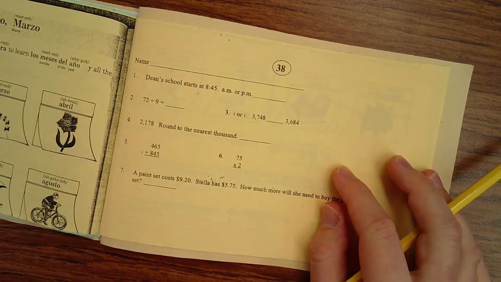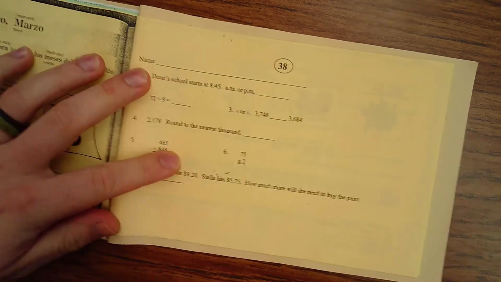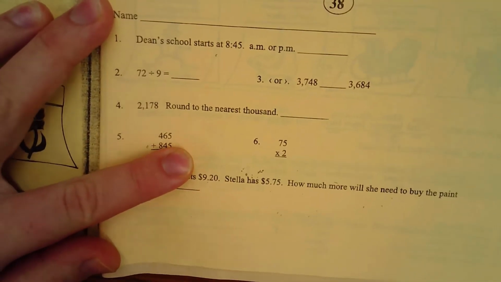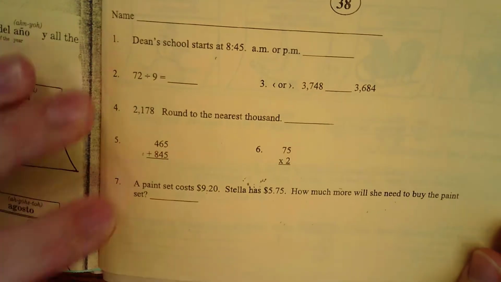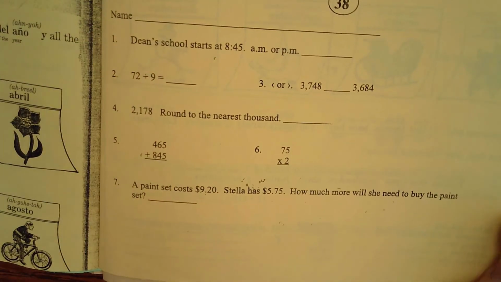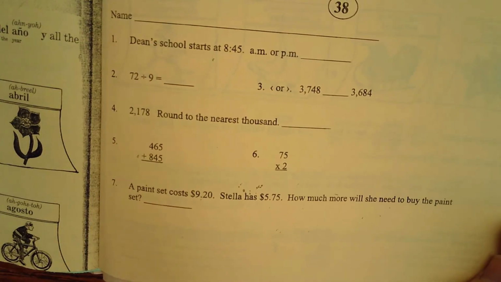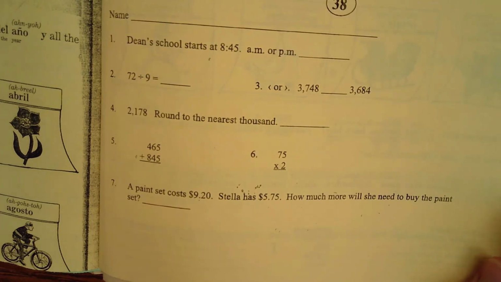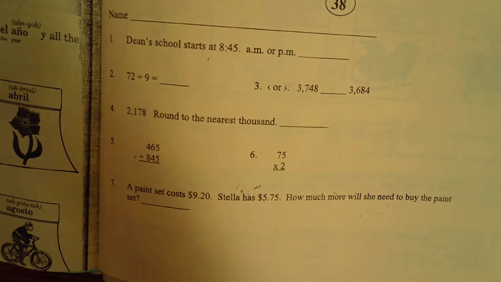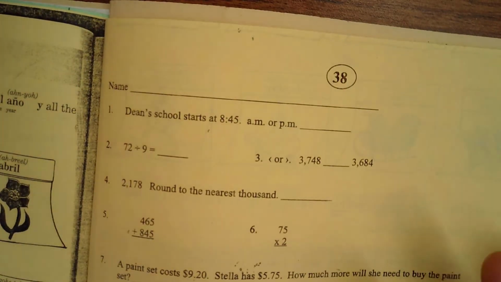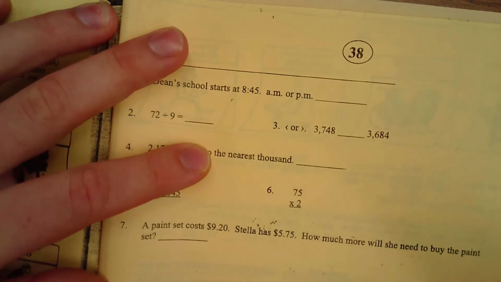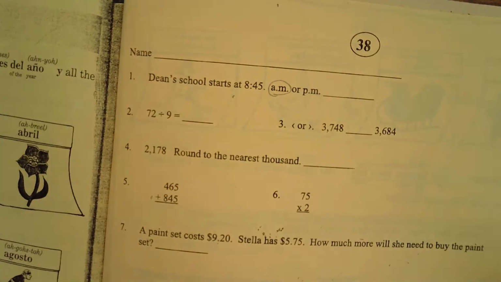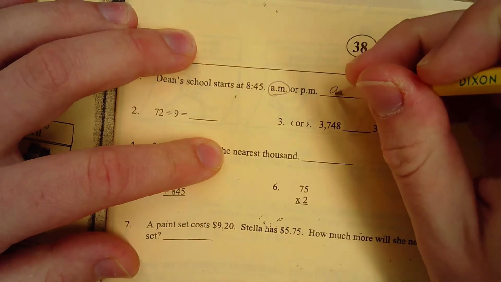Day 38. First question says, Dean's school starts at 8:45. AM or PM? Well, let's just assume that he's going to school in the morning, not in the evening. When you go to school and get there at 8:45, is it in the morning or in the evening? Normally in the morning. And is that AM or PM? Well, we know morning is AM.